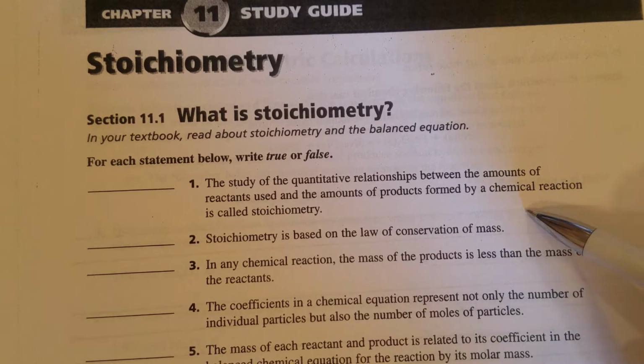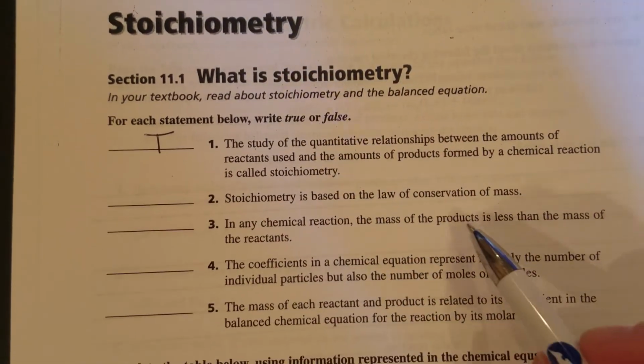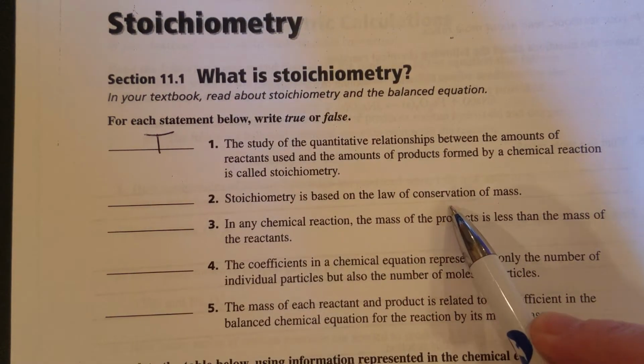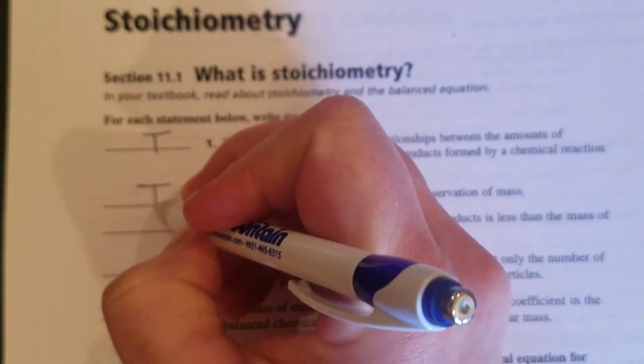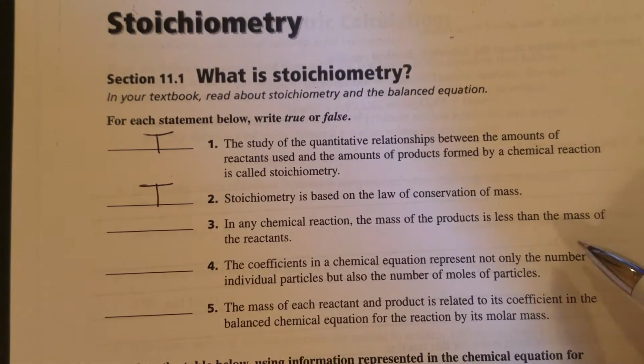The first question: the study of quantitative relationships between the amounts of reactants and the amounts of products is called stoichiometry. That is true. Stoichiometry is based on the law of conservation of mass. You bet, that's true. It's chemistry. We use the law a lot.